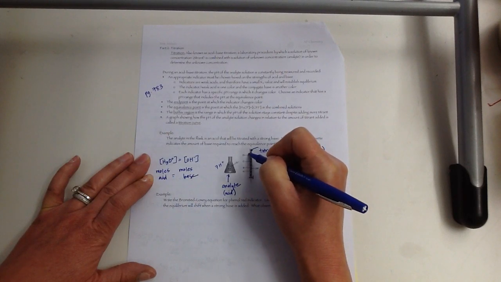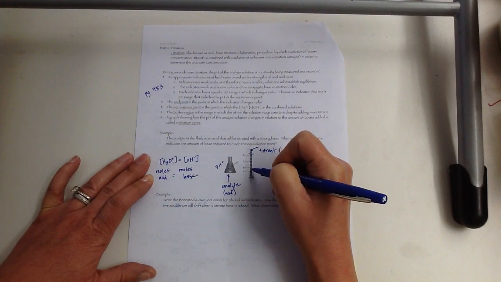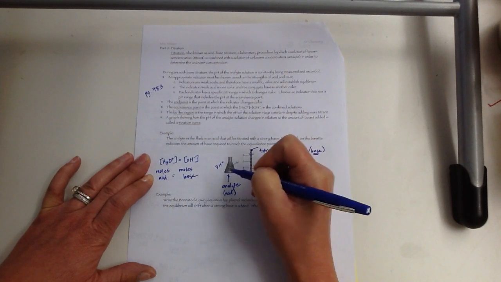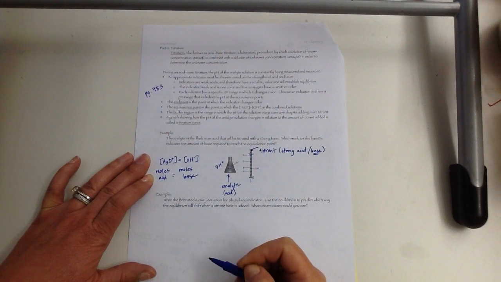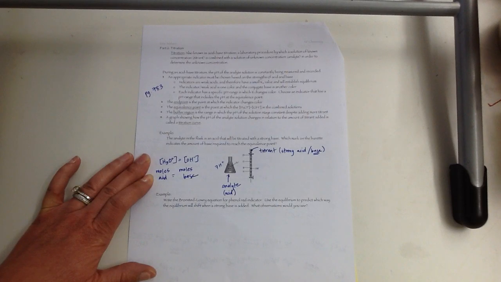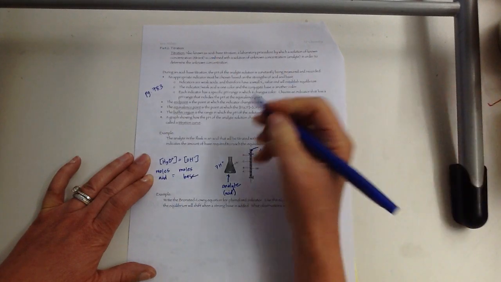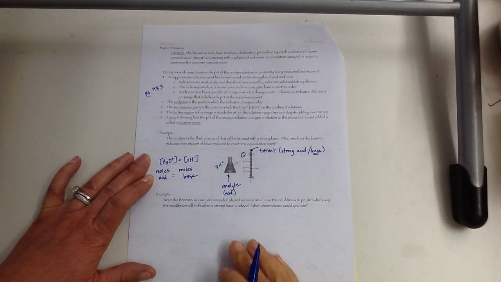I'm going to need to add 7 moles of hydroxide, or 7 hydroxide ions, in order to neutralize each one of these hydrogen ions here. Okay, so therefore, which point on the burette indicates how much base is going to be required? I hope you can pretty easily see that the answer there is D.